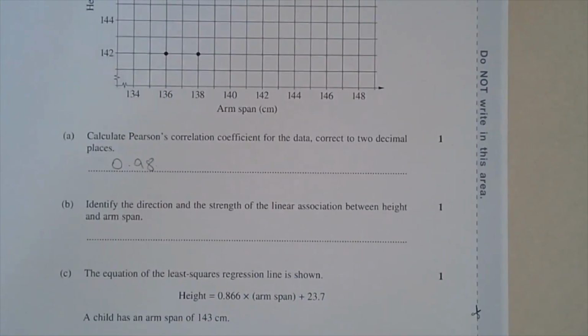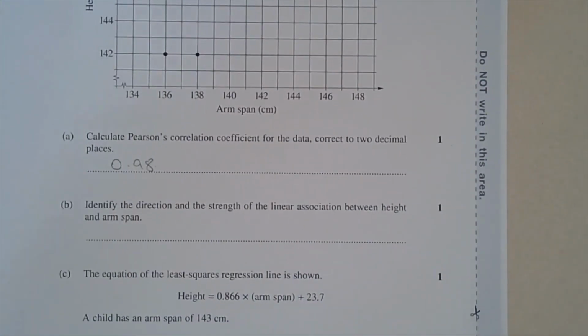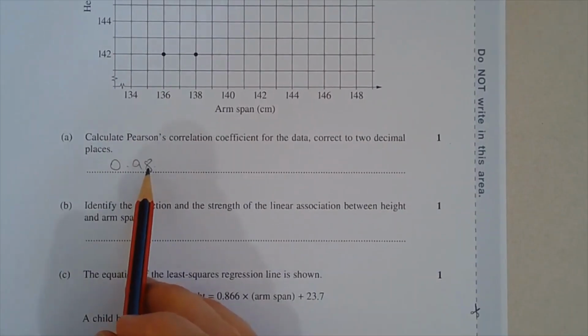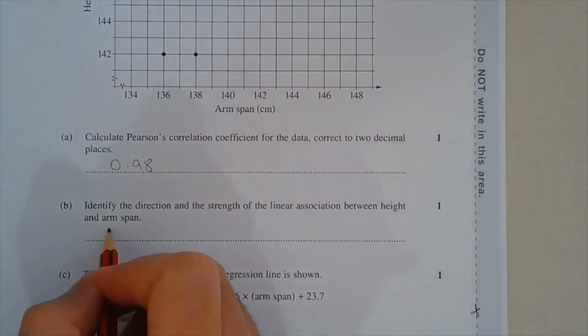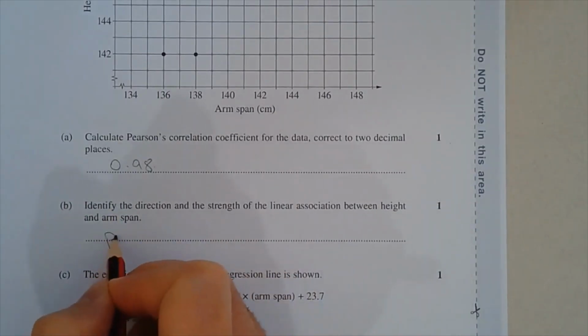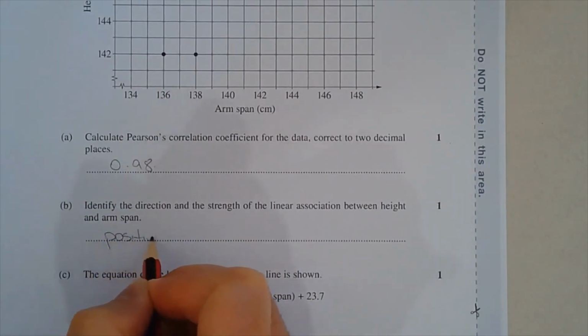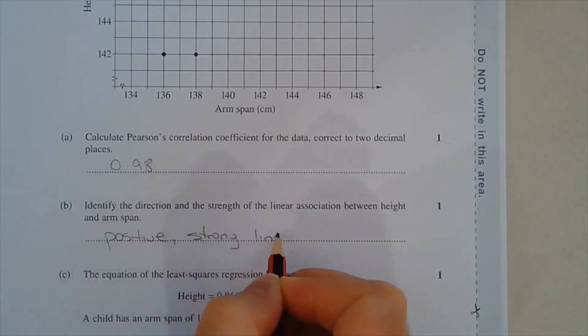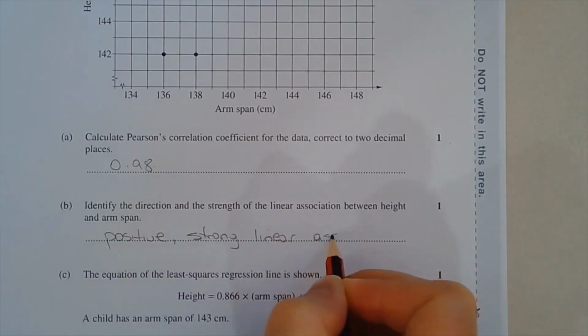Now it says identify the direction and strength of the linear association. Now the correlation coefficient is positive and it's very close to 1. So this would be a positive and strong linear association.